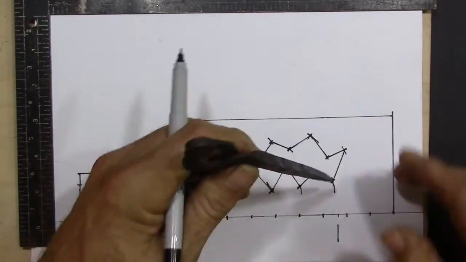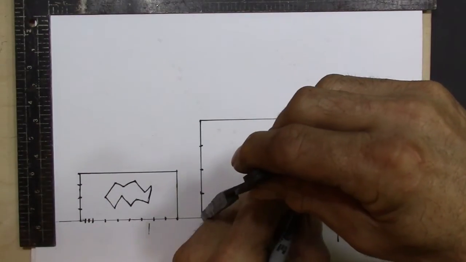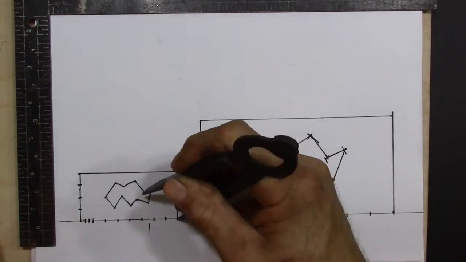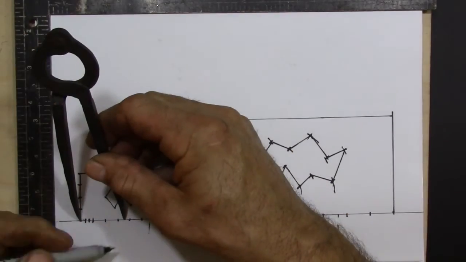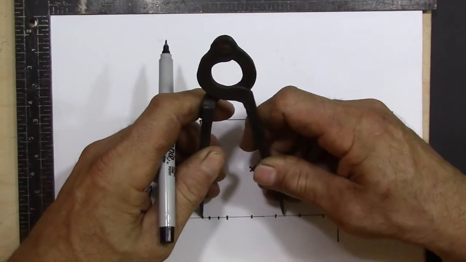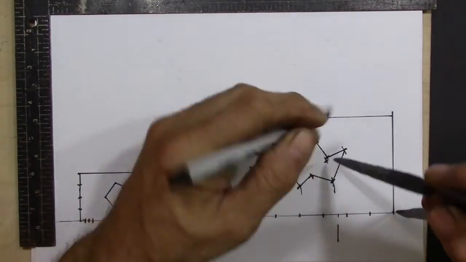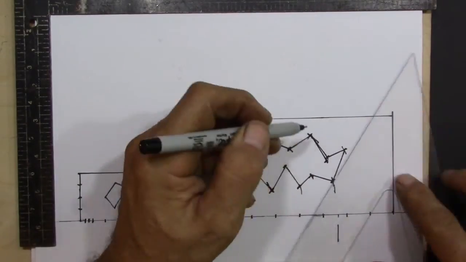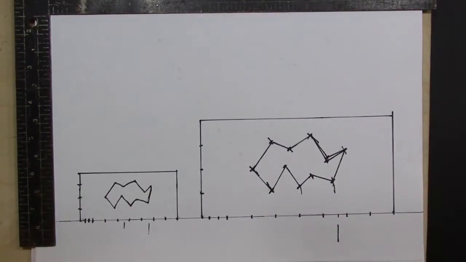Here, for example, I'm remeasuring this one point because it doesn't quite look right, and I did find that I was in a little too much of a hurry and the point got shifted over slightly and it threw the drawing off. So I'm just repointing that up and I'm making the correction here.